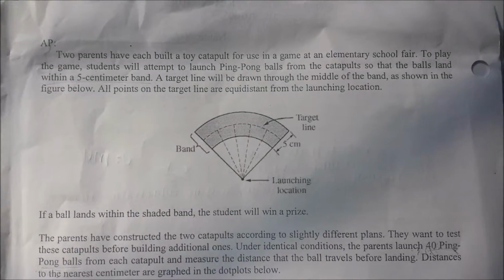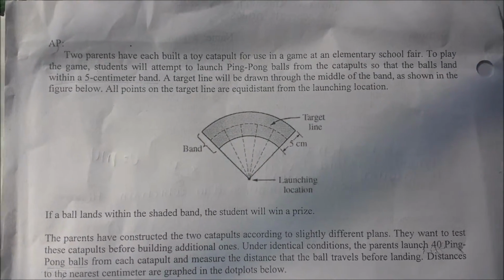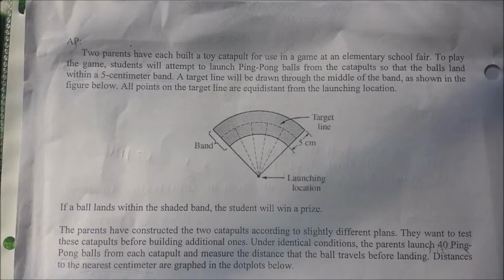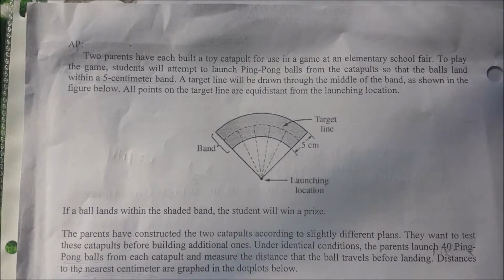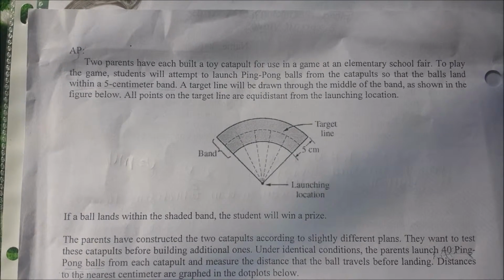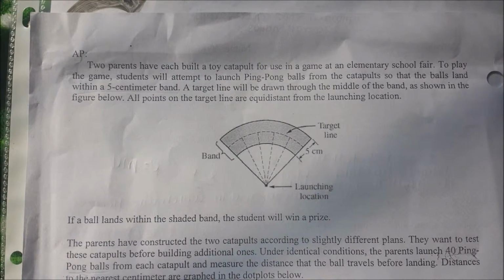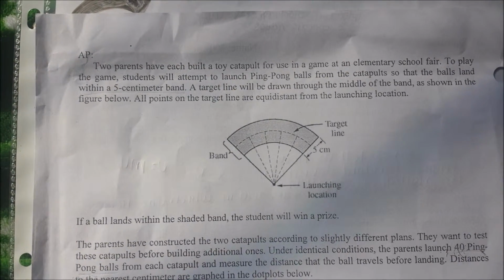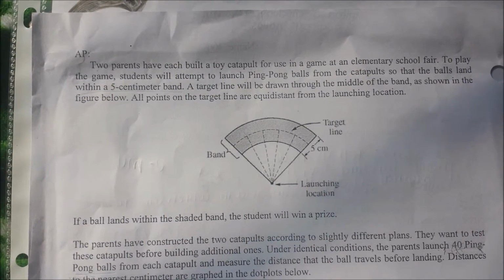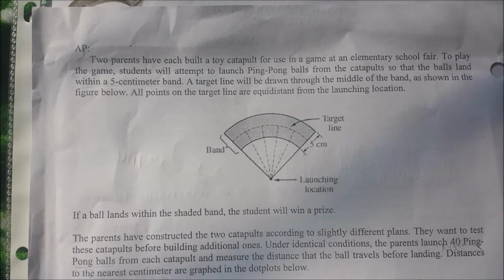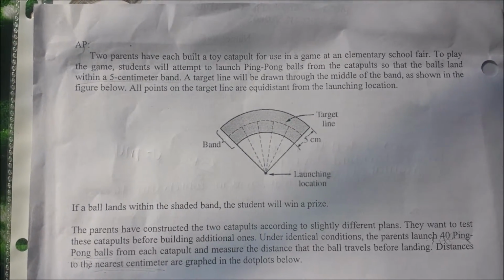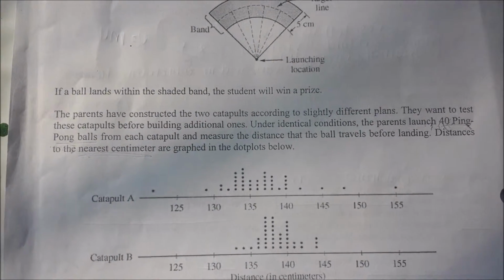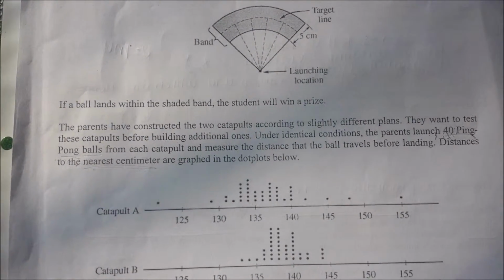Our AP level question: two parents have each built a toy catapult for use in a game at an elementary school fair. To play the game, students will attempt to launch ping pong balls from the catapult so that the balls land within a 5-centimeter band. A target line will be drawn through the middle of the band as shown in the figure below. All points on the target line are equidistant from the launching location. If a ball lands within the shaded band, the student will win a prize.